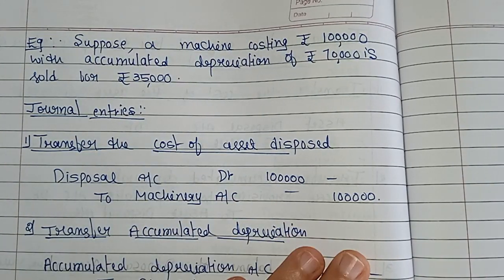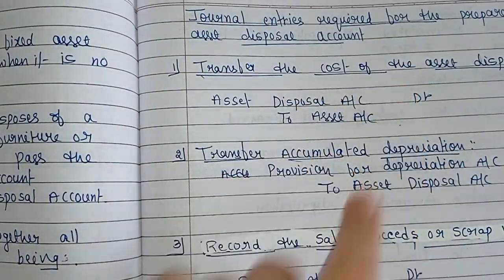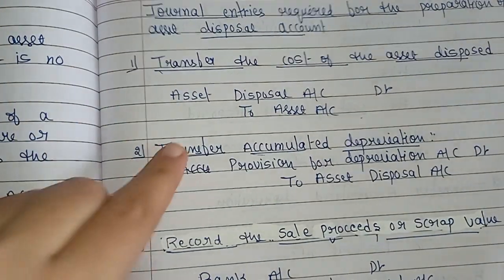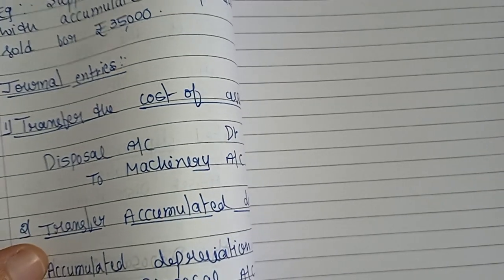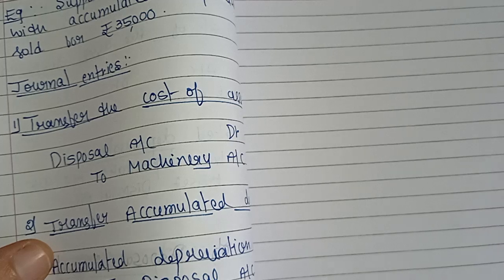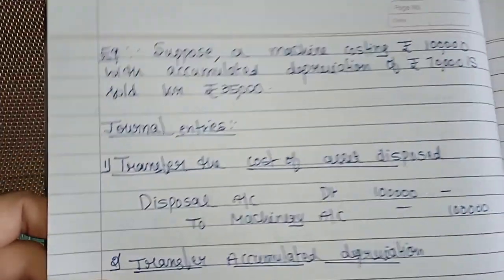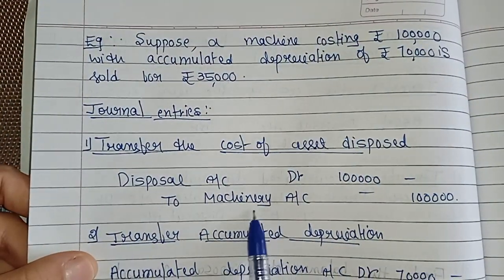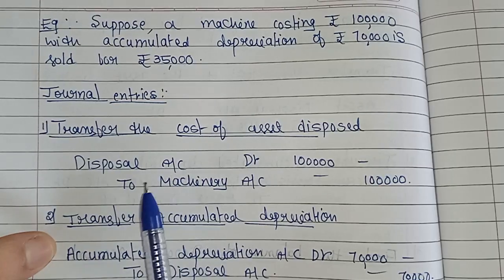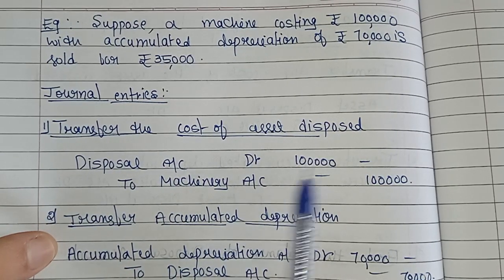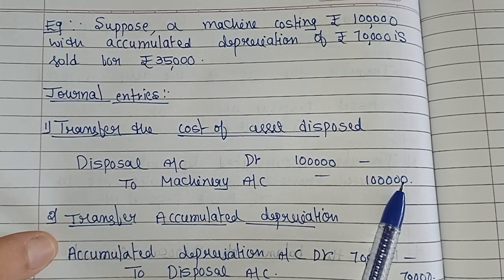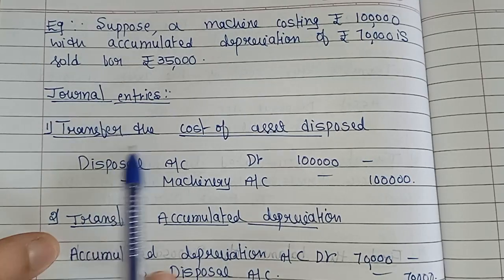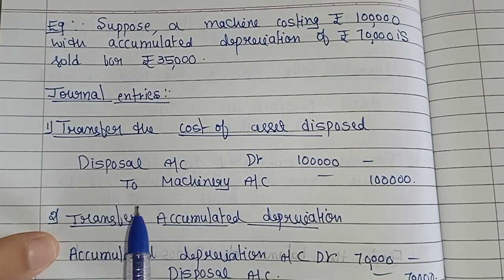Now we have to pass the journal entries. What is the first journal entry? First we need to transfer the cost of the asset disposed. So the entry is asset disposal account debtor to asset account. Here the asset is machine, so write down the machinery account. Asset disposal account debtor to machinery account. How much? Rupees 1 lakh. This journal entry is for transferring the cost of the asset disposed.